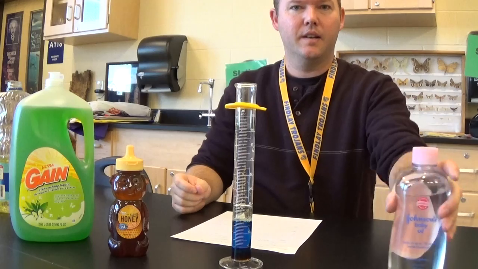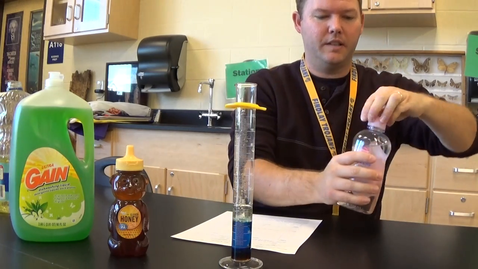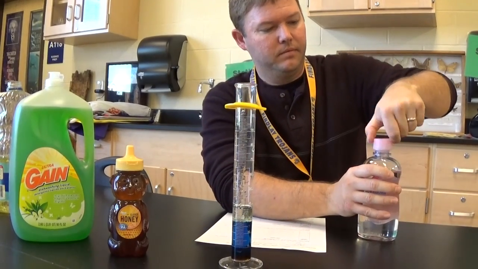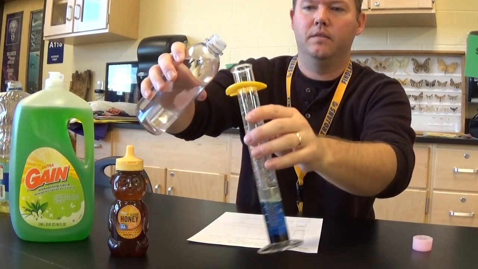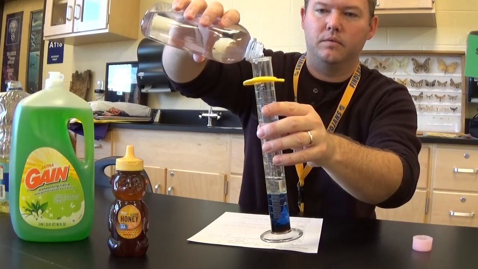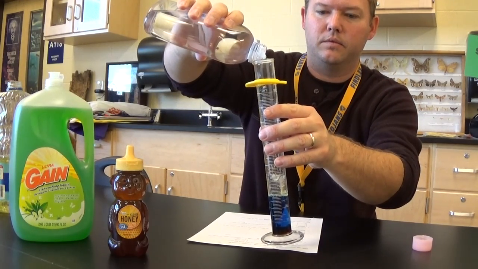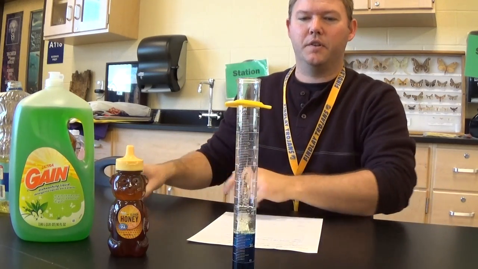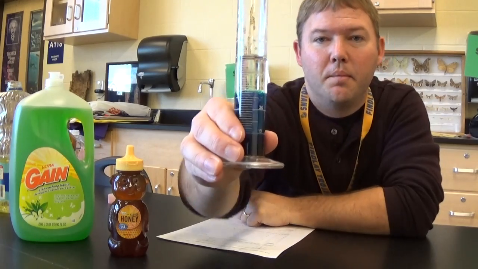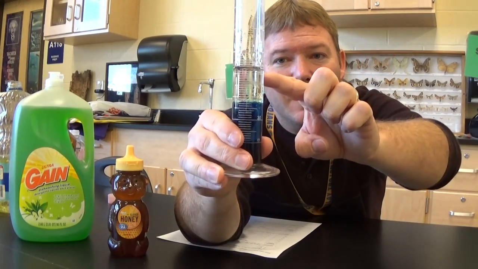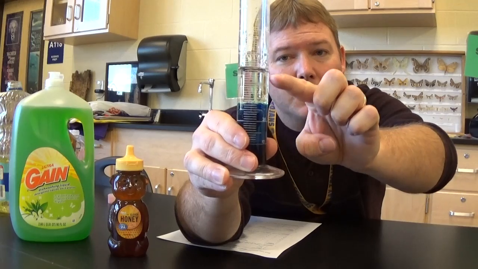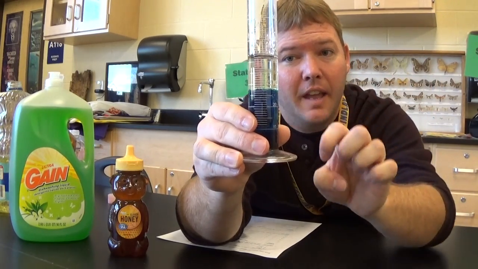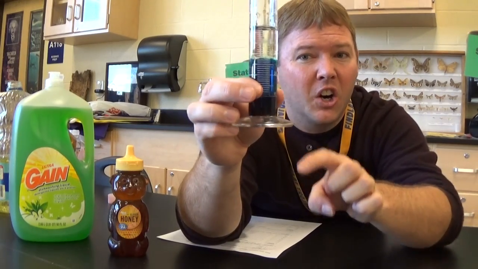Okay, let's try baby oil. Let's take some baby oil, see what's going to happen to it. Pour it in. Okay, baby oil's in. Where's baby oil at? Baby oil is right here, sitting on top of the vegetable oil. So baby oil is definitely less dense than vegetable oil, less dense than water, and less dense than our corn syrup.